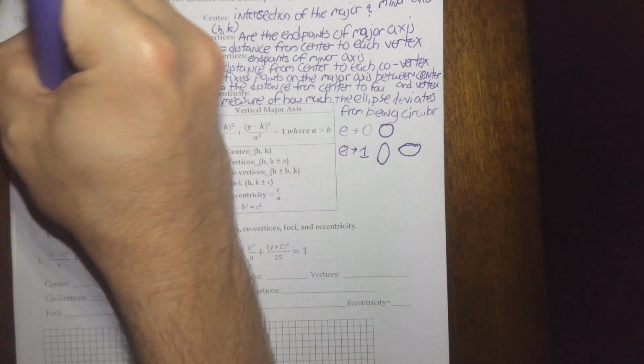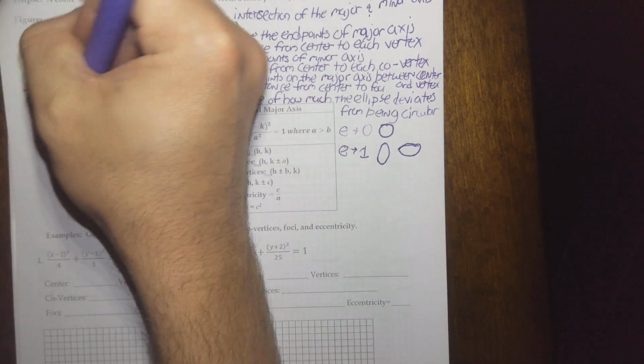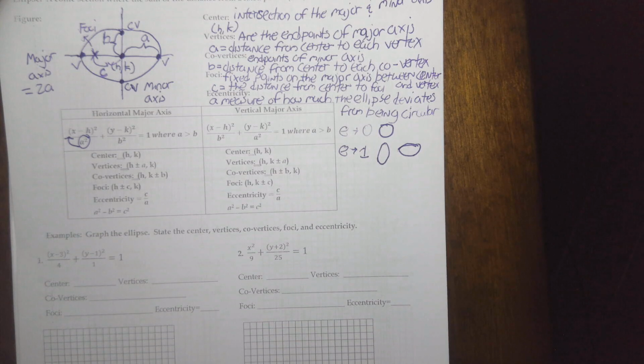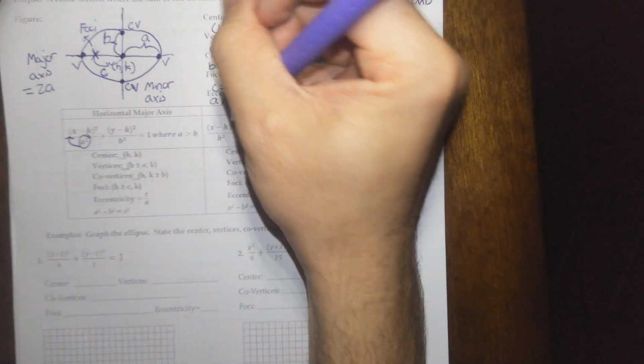The big thing you need to understand is to look where this a squared is. This a squared is under the x. And how do we know it's a? Whatever the bigger value is, a squared is always going to be greater than b squared. That's how we know that's the a squared value. A squared is under the x, that's how it's horizontal.